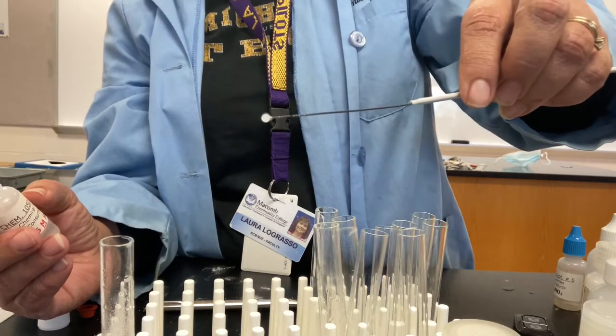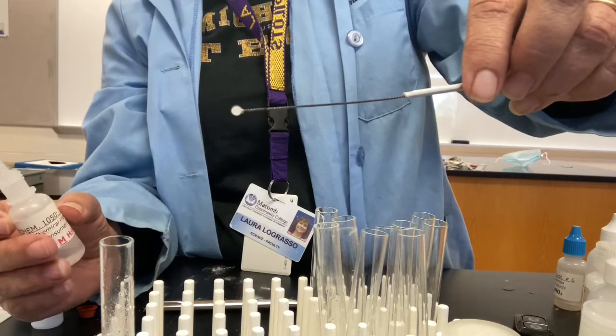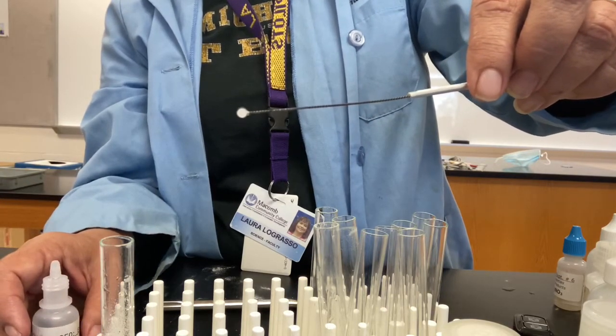If you look, see against my shirt, you can see now it went from clear to pretty much filled with that white color. That white color is barium carbonate, and that is an indicator of carbon dioxide bubbles.